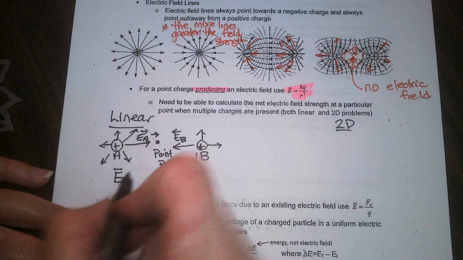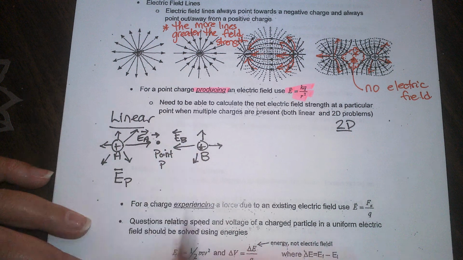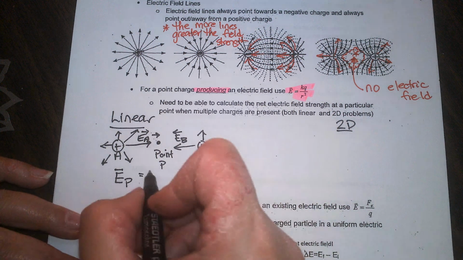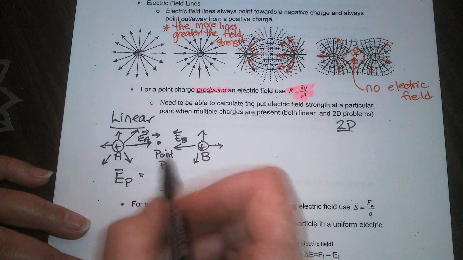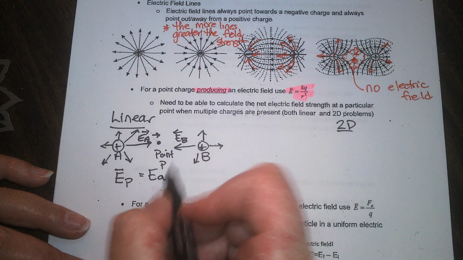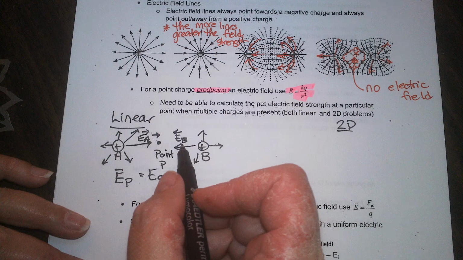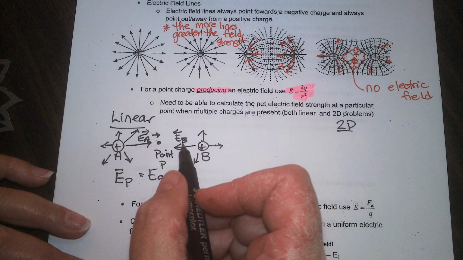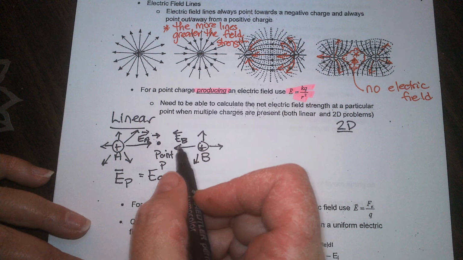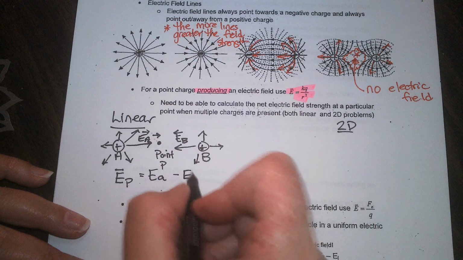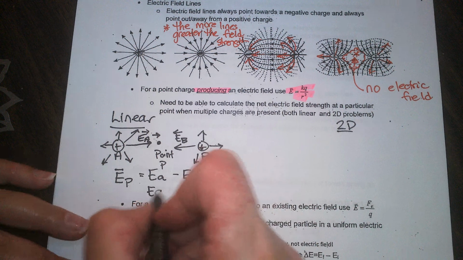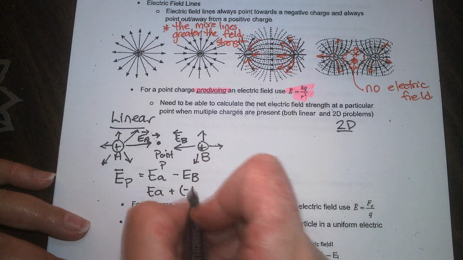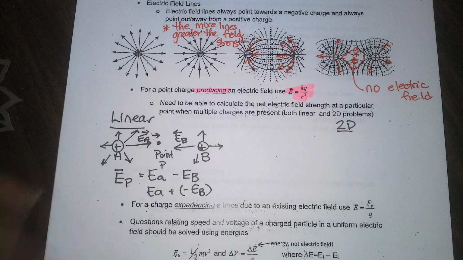So my electric field strength at point P is going to be equal to EA is moving in which direction, positive or negative? So EA, and then B is moving in which direction? Negative. So it'd be minus EB. Or you could say EA plus negative EB. They say the same thing. Okay?